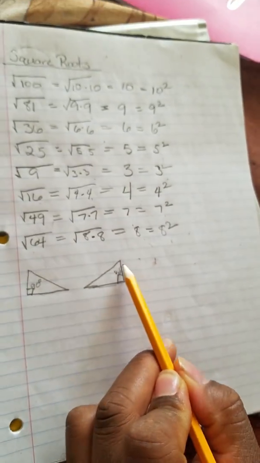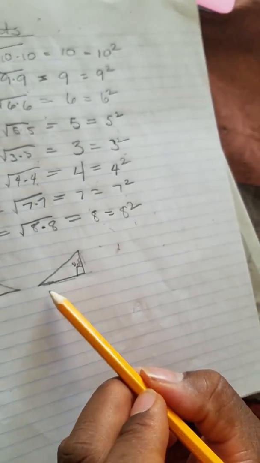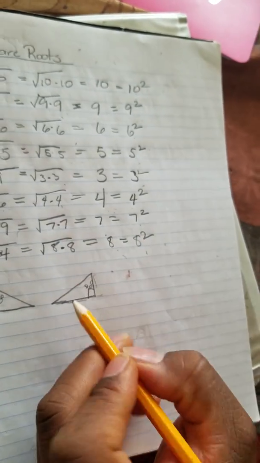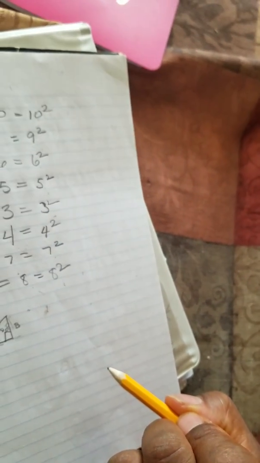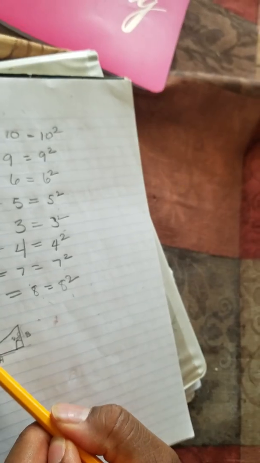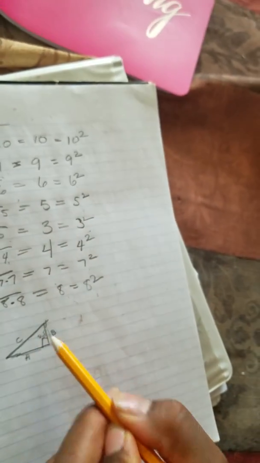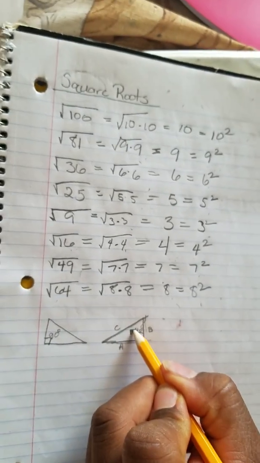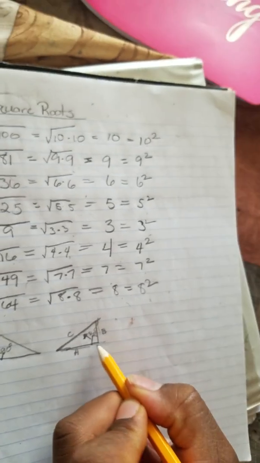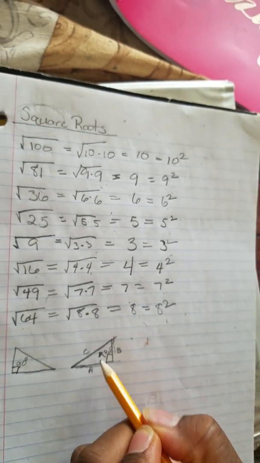The next thing: the longest line in this triangle is what? Let's say we have A, B, and C. Which one is the longest line? One of them is longer than the other. Point C. That's right. That line is always going to be opposite of the 90-degree angle. That's how you always know.